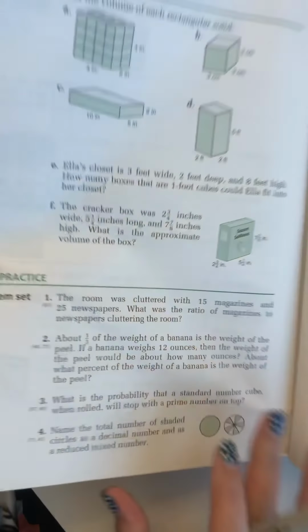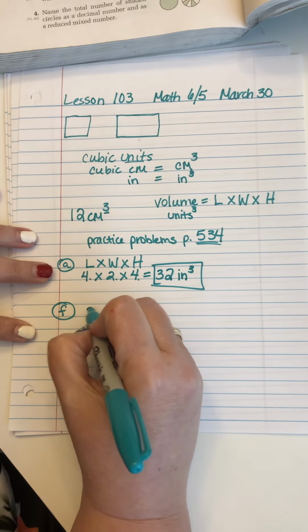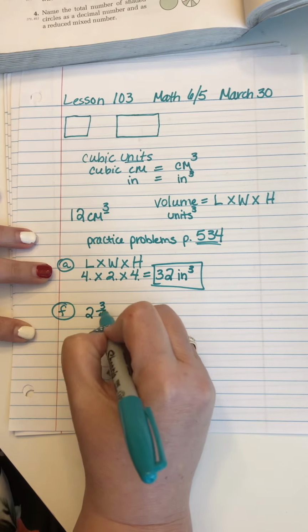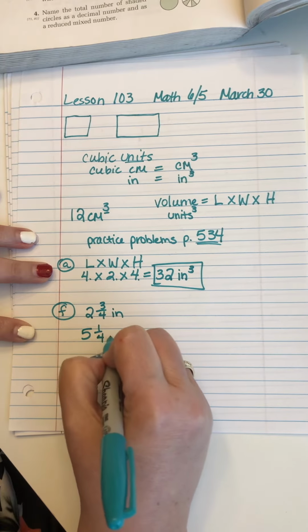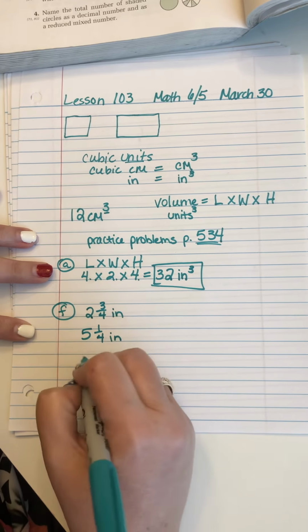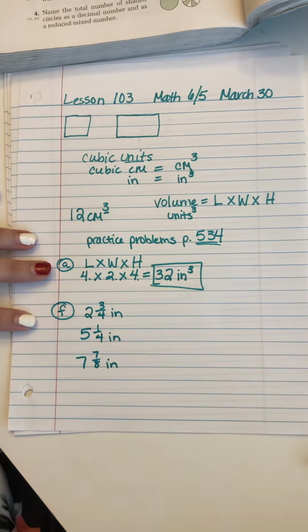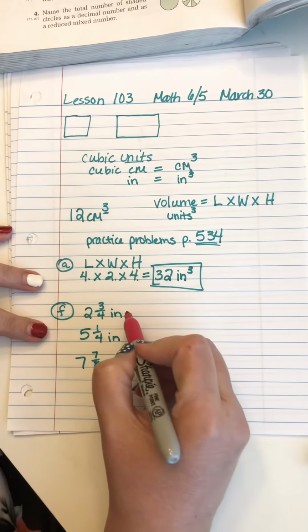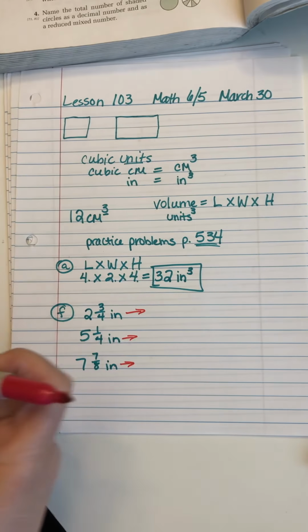So you have 2 3/4 inches, 5 1/4 inch, and 7 7/8 inch. Now you have to estimate what those mixed numbers will estimate to.